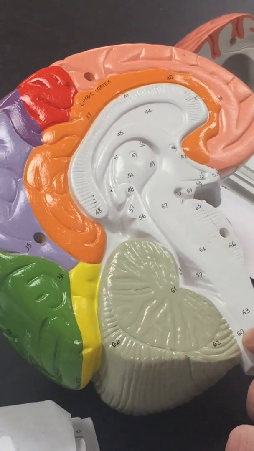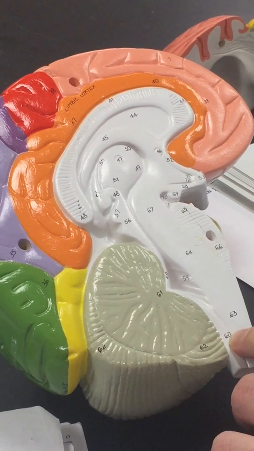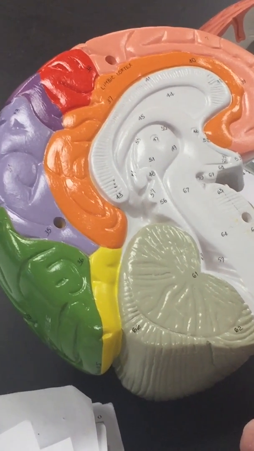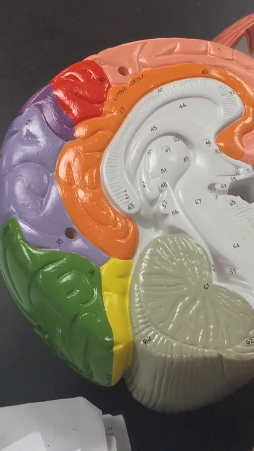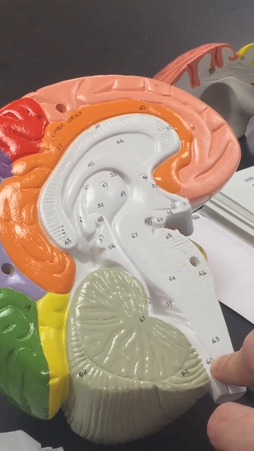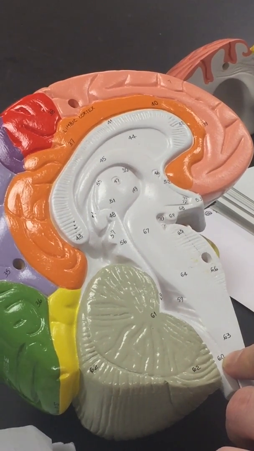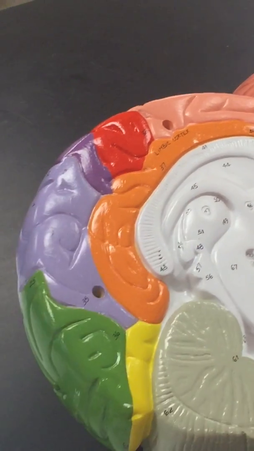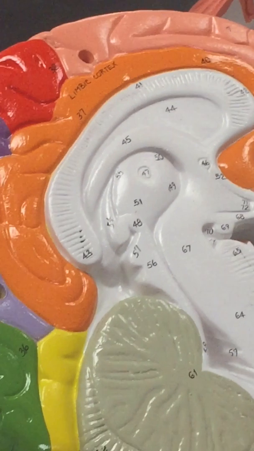Then for the diencephalon, remember that's like the central area. For the thalamus, because it's kind of circular in nature, it looks like four numbers might altogether map it out: 55 to 50, 50 to 49, 49 to 51, and then 51 back to 55. That whole circular center is going to be the thalamus. What is that number 47 right in the middle of the thalamus? Anyone know? That's the intermediate mass.